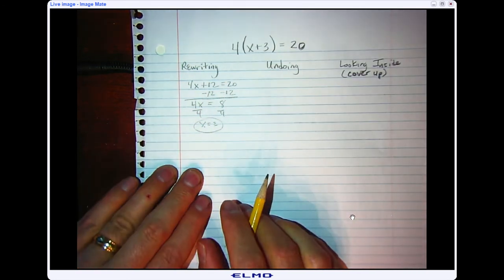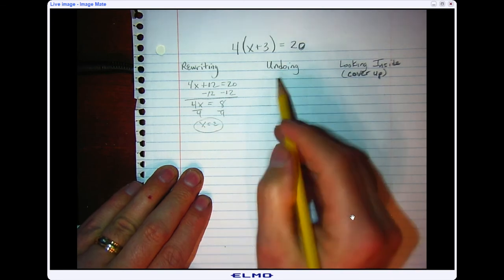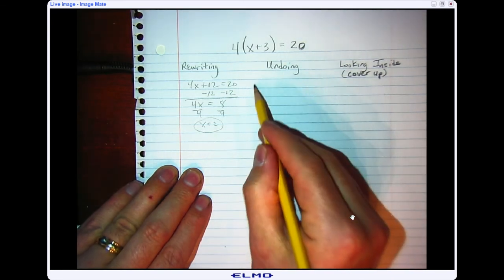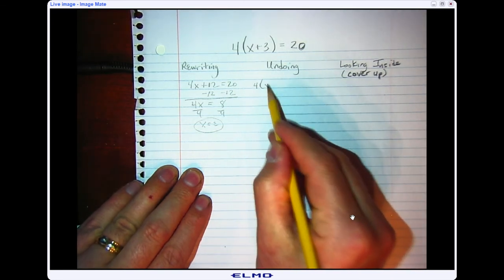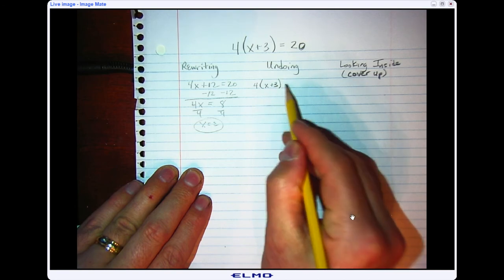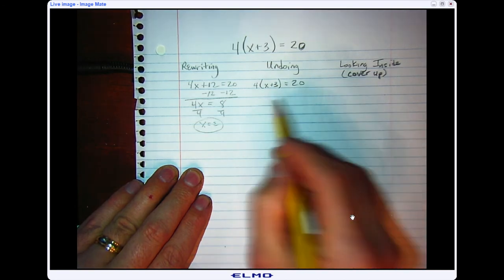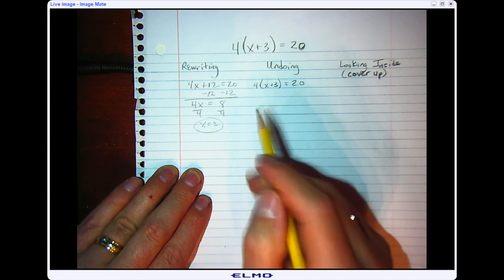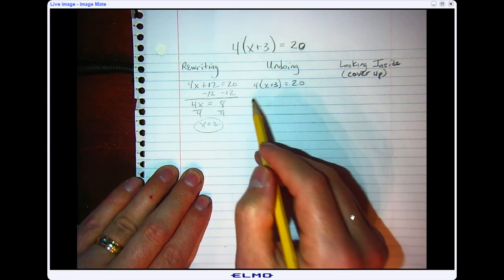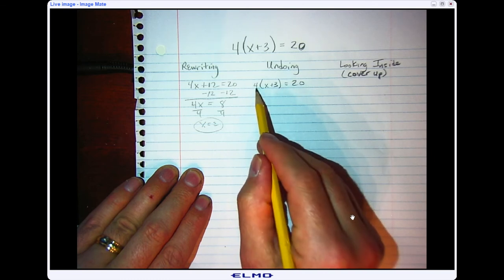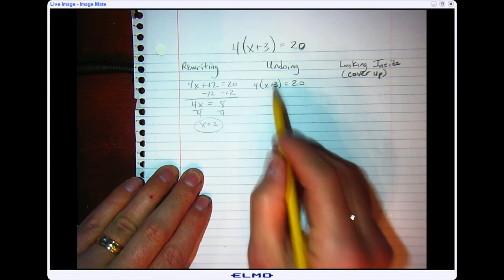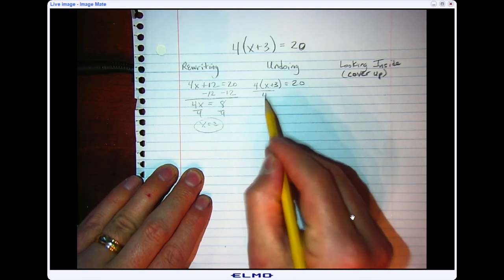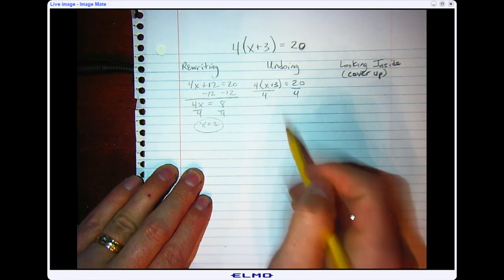Now, undoing is basically another way of saying backtracking. And what you would do differently this time is instead of rewriting it, you would just simply backtrack. So you would get rid of adding, subtracting, then multiplying, dividing, then powers, and grouping symbols. So I would have to get rid of this 4 first because the adding is inside the grouping symbol. So I would just divide both sides by 4 first.